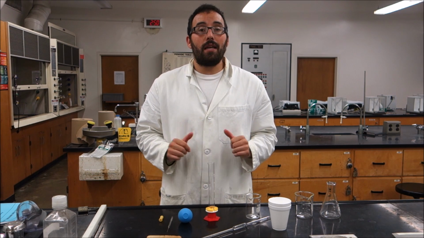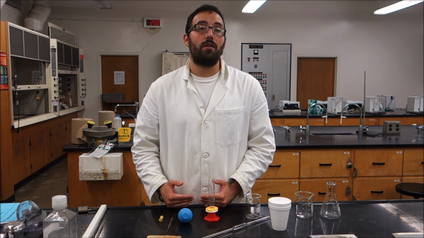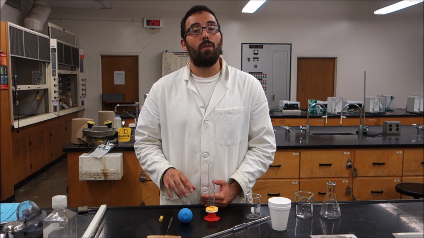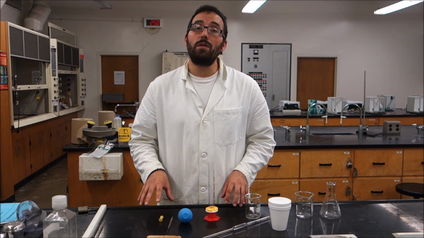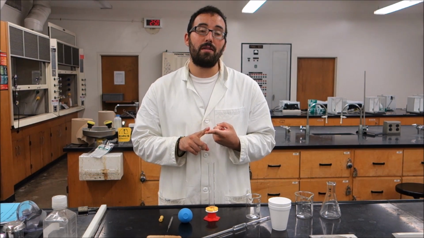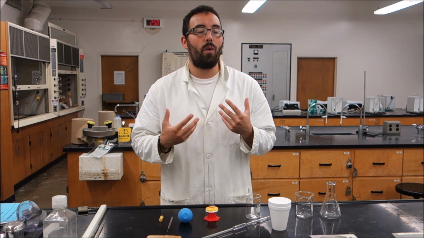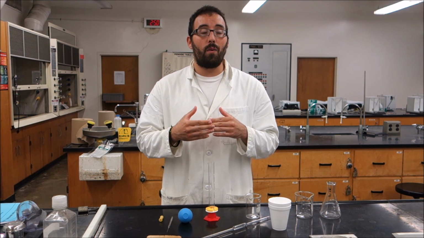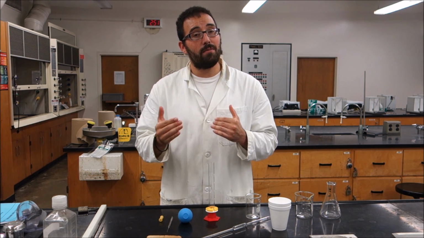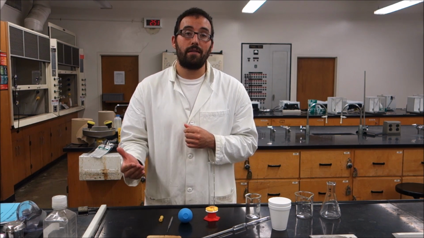Now, when you're setting up your experiment, there are a few things you're really going to have to think about, namely errors that you can introduce into your experiment. Think about what types of things can happen when you have hot water, what the hot water is going to be doing while it's hot, how that might affect taking measurements, as well as how that might affect your final answer.